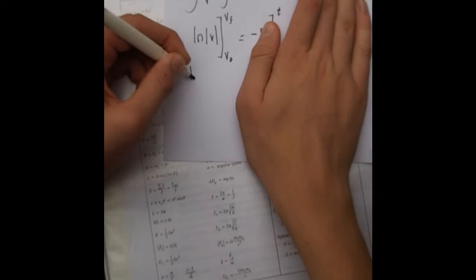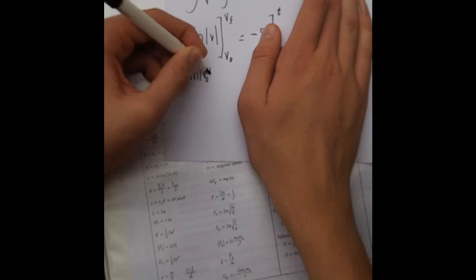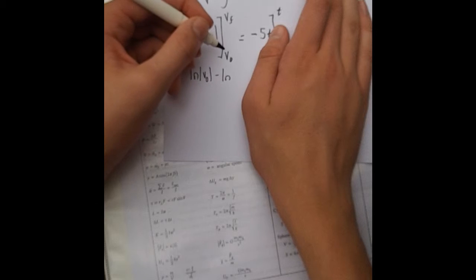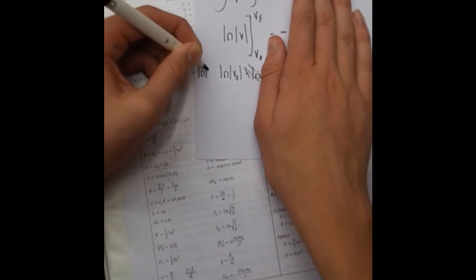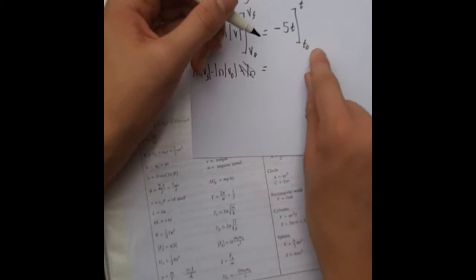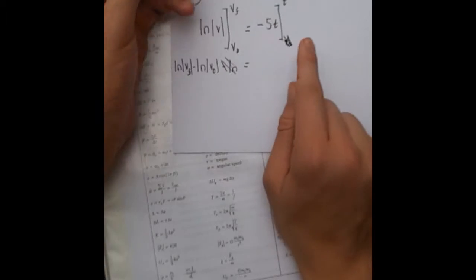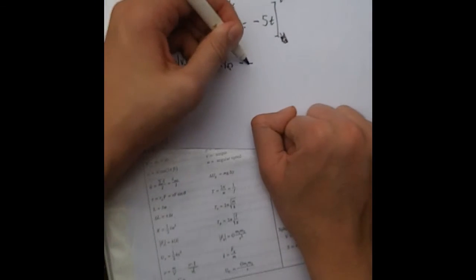So this is ln v final minus ln v initial, which is equal to, if t is at first equal to 0, because time equals 0, it's physics, come on, get with it, we just have negative 5t.